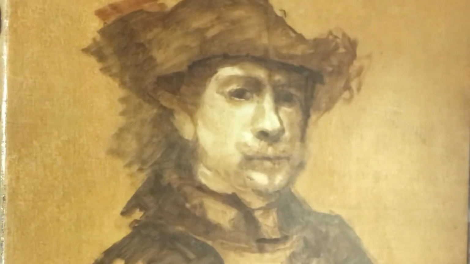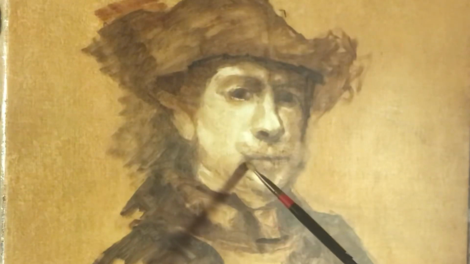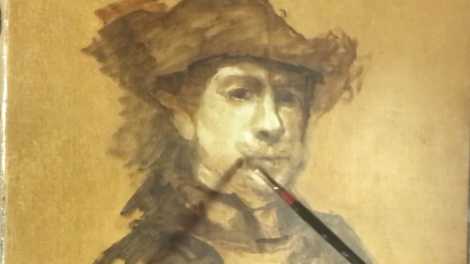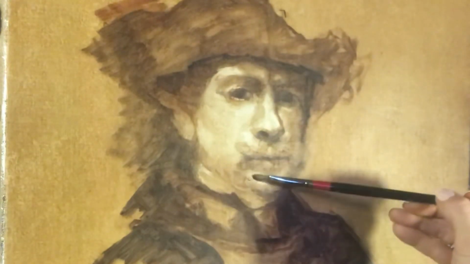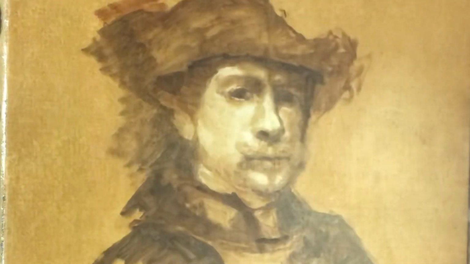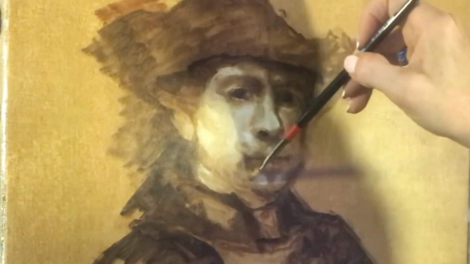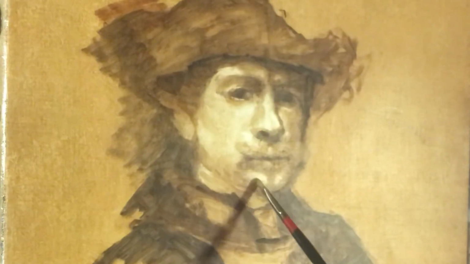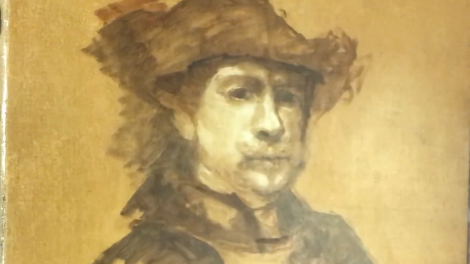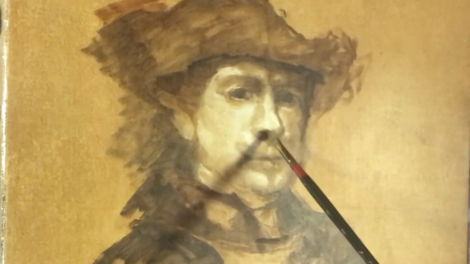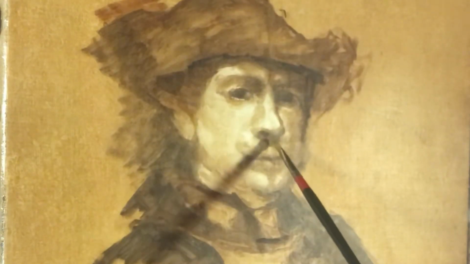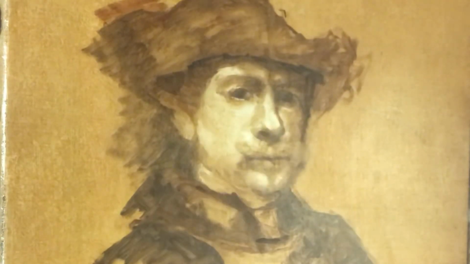Okay. So then there's some subtle value changes in this lower area here. It's so mealy, I guess, kind of the way to describe it. So there's subtle ins and outs and stuff of the flesh. I'm looking at this nose here, it's kind of there. That's better.